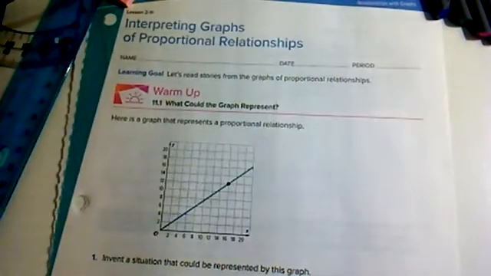Welcome back to Unit 2, Lesson 11, Interpreting Graphs of Proportional Relationships. So we're going to start with the warm-up, 11.1, what could the graph represent? Here's a graph that represents a proportional relationship. 1, invent a situation that could be represented by this graph.